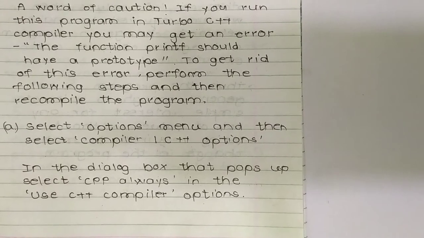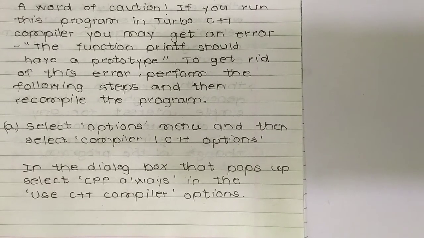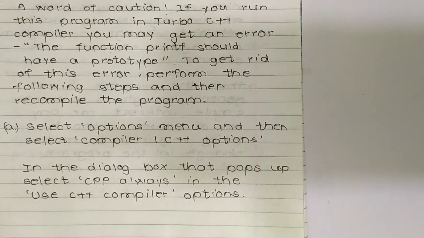A word of caution: if you run this program in the Turbo C++ compiler, you may get an error. The printf function should have a prototype. To get rid of this error, perform the following steps and then recompile the program. Turbo C++ is a special case in which this printf error may occur, and to eliminate it we have to perform the following steps.